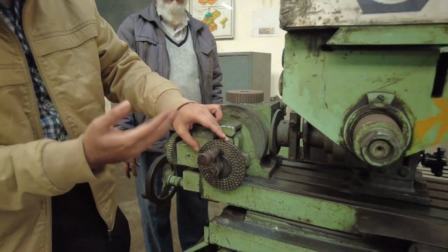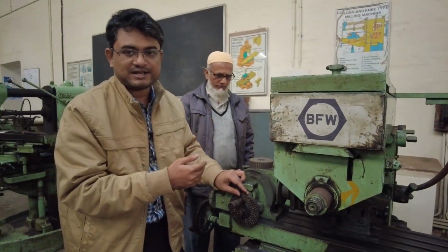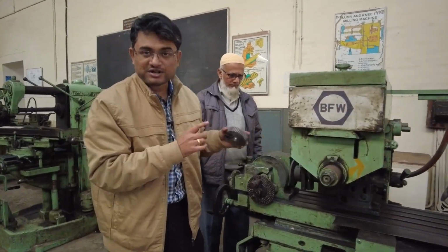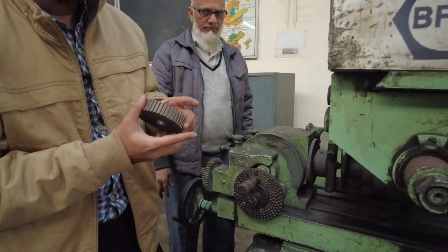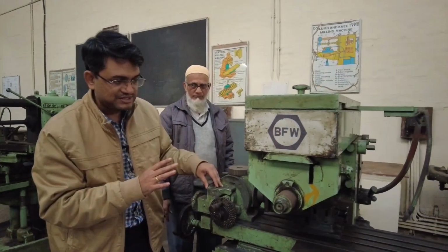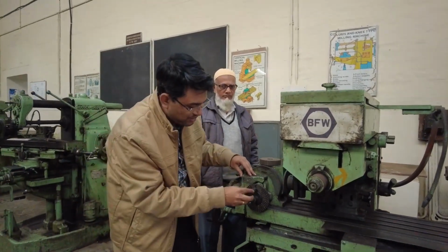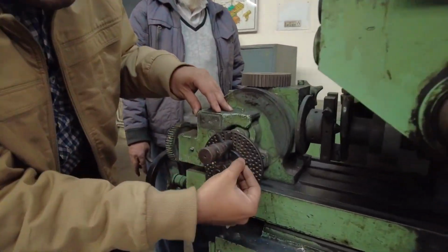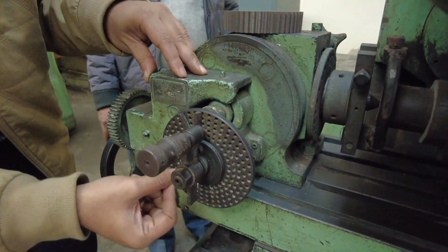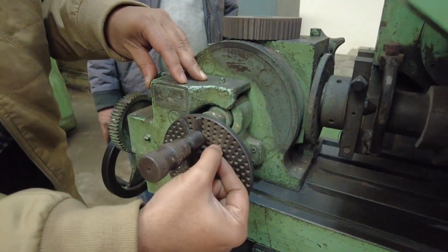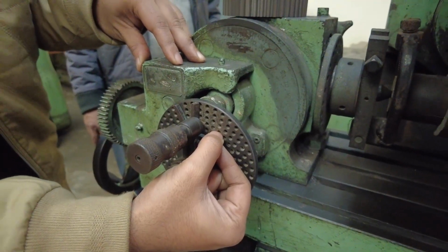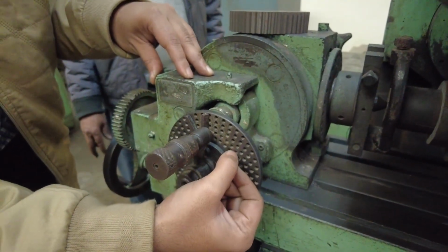While we are doing indexing, as we have seen in plain indexing, the formula is 40 by N. So here it is 40 by 44, as 44 is the number of teeth, which gives 10 by 11, which is 30 by 33. So if we go to the 33-hole circle, this particular radius has a total of 33 holes. If we index with this circle, we have to cover 30 holes among the 33 holes.